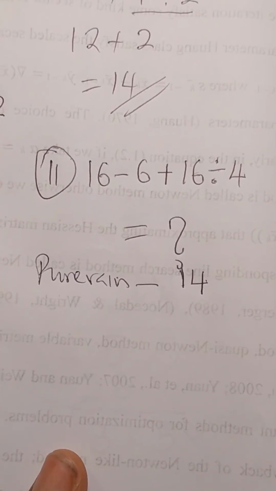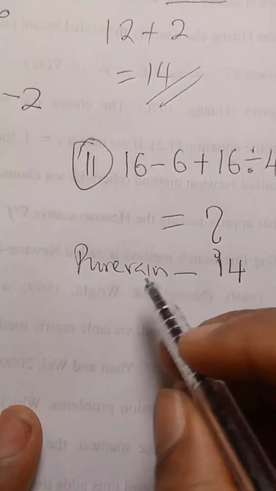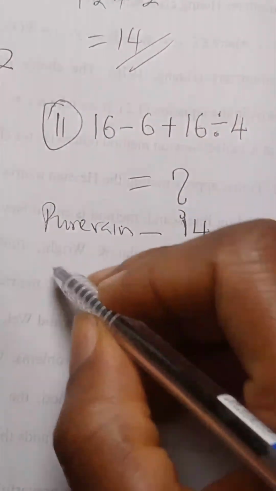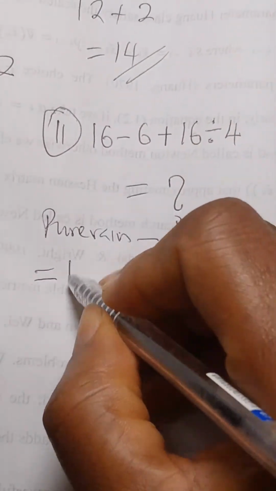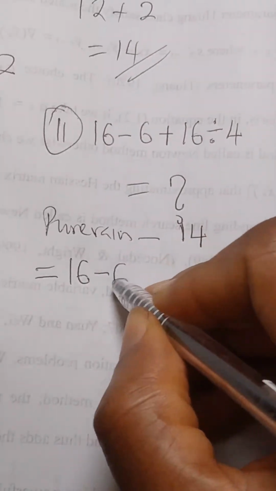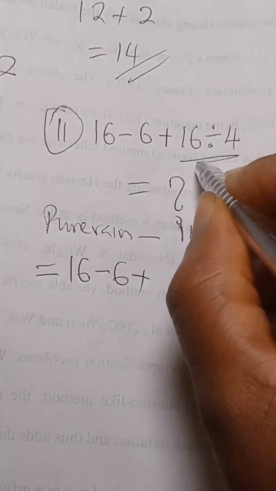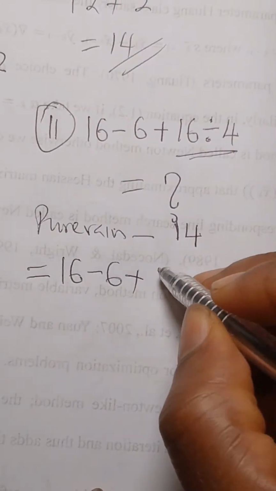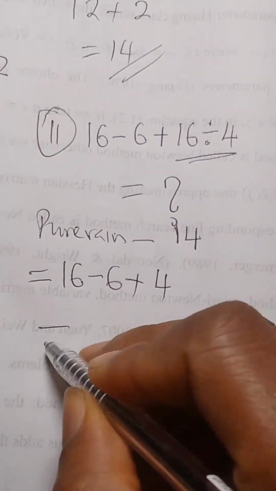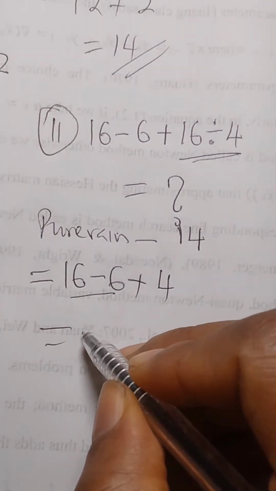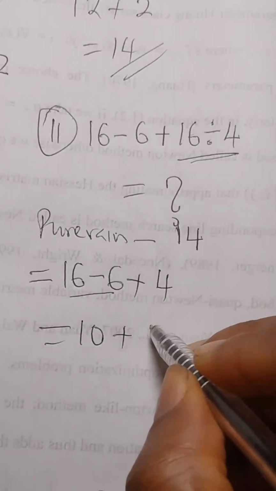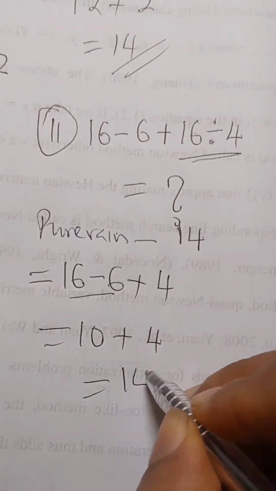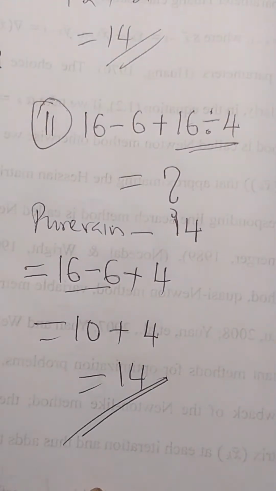So let me just quickly solve this. Okay, this is very easy. We're going to write our 16 minus 6 plus, because we're going to start from here. So 16 divided by 4 is 4, and this is equal to, we subtract first and have 10 plus 4, and that is 14. So this is the answer to the question.